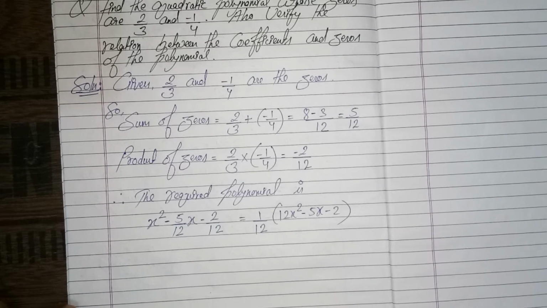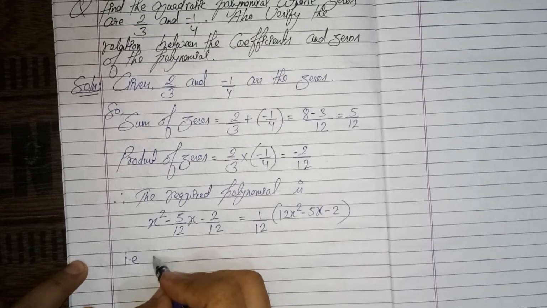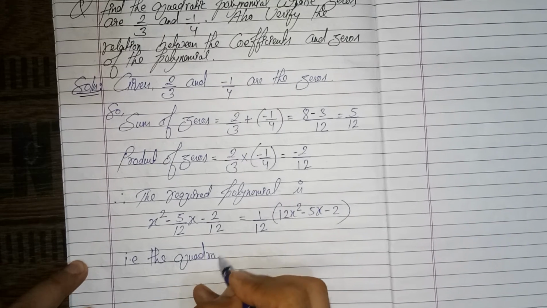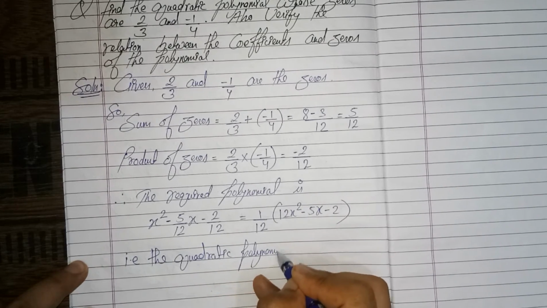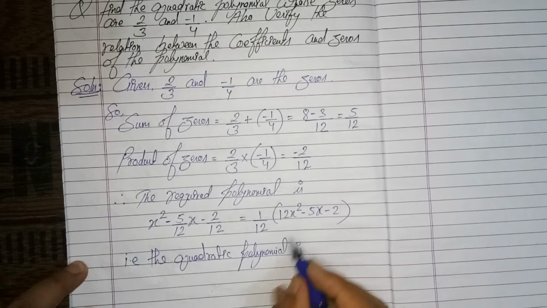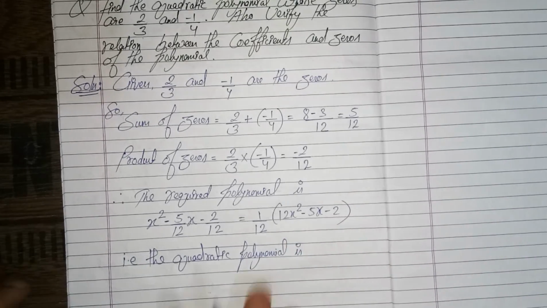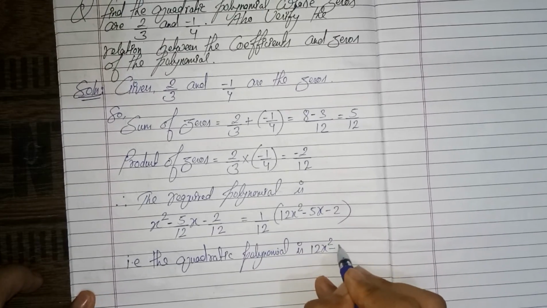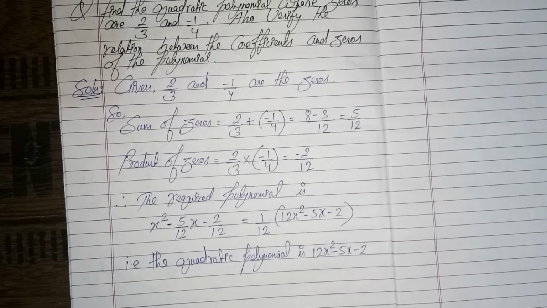So the required quadratic polynomial is simply this one. Ignore the 1 by 12 part, since it will get multiplied with the zero, so it will make no difference. So this is 12x square minus 5x minus 2, the required polynomial.